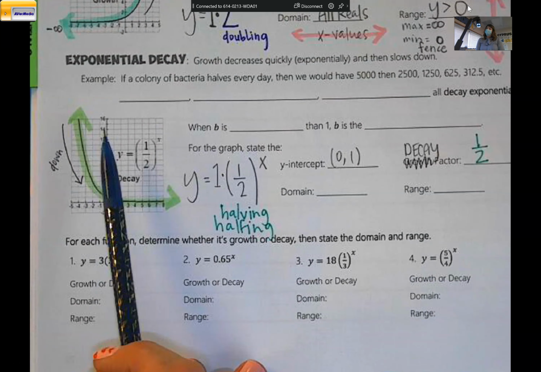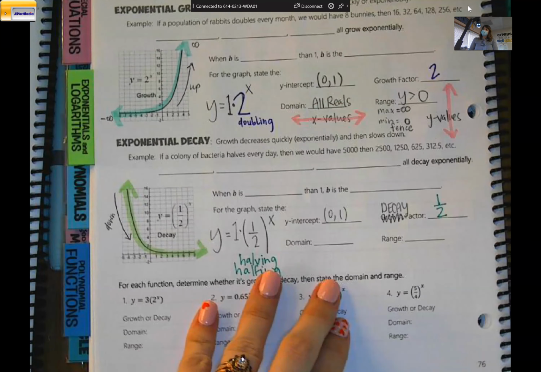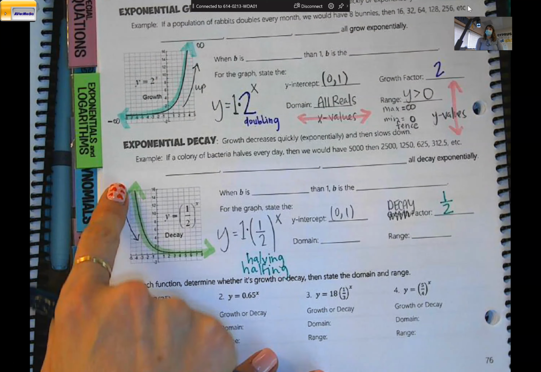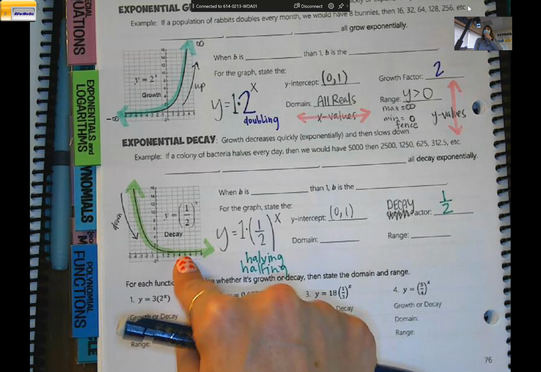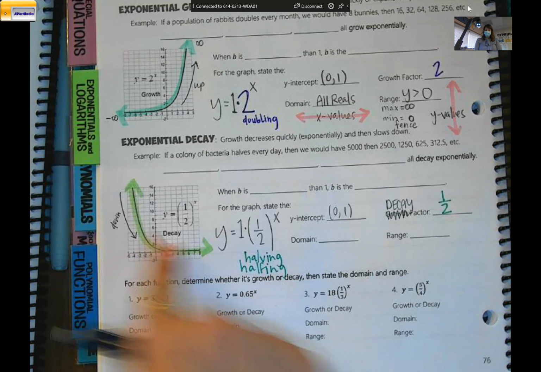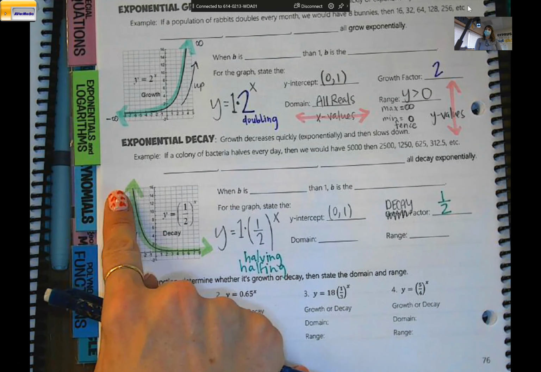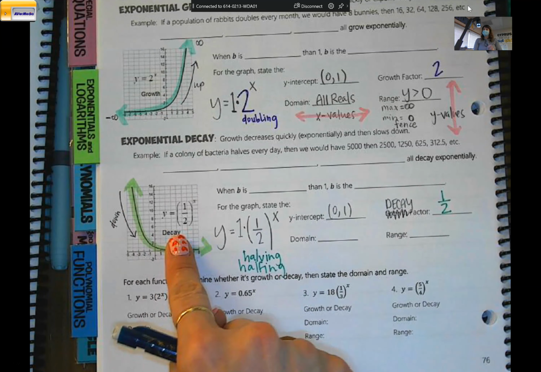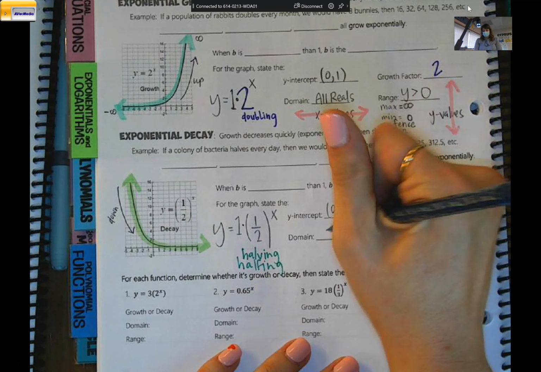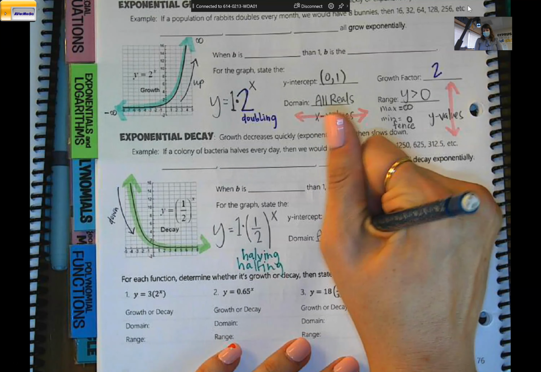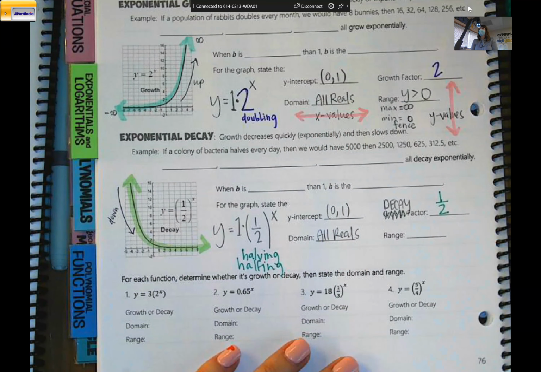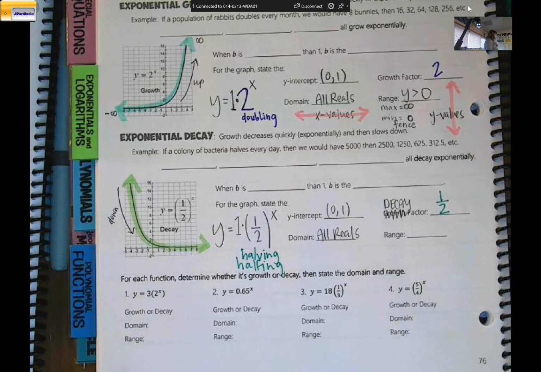Domain, well, the graph is going in a different direction, like it's starting up high and coming down low, but the arrows are similar. There's an arrow on this end and an arrow on this end, so domain, once again, is all reals. You'll find that for almost any exponential function, your domain is all reals.